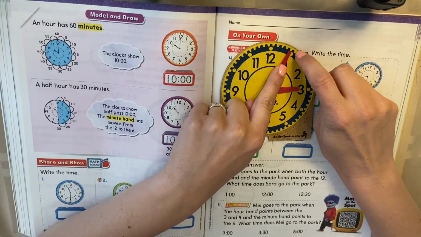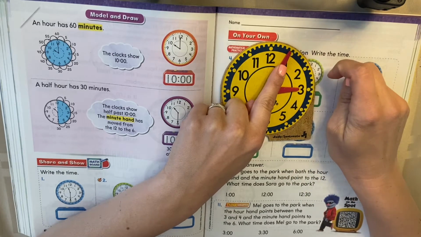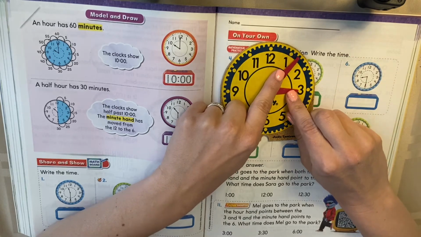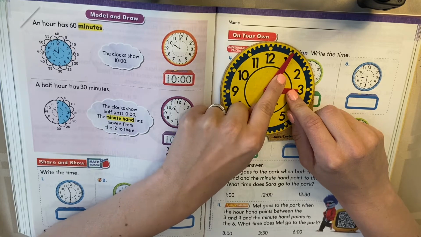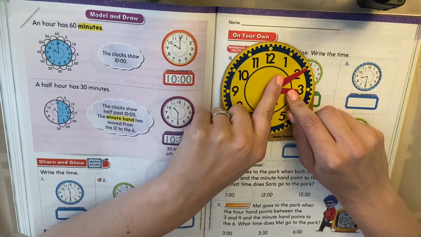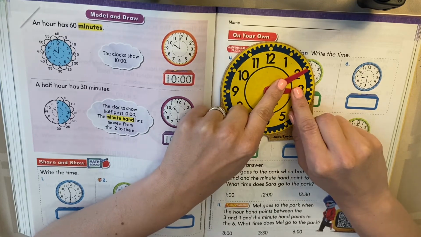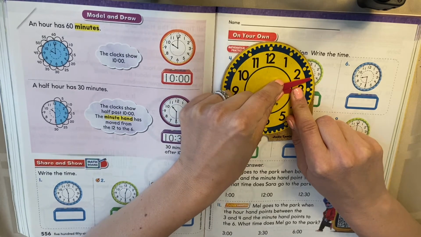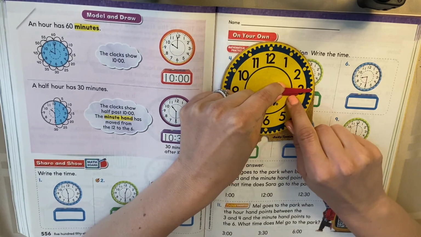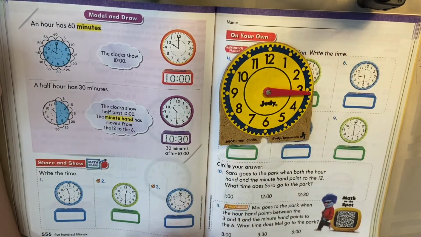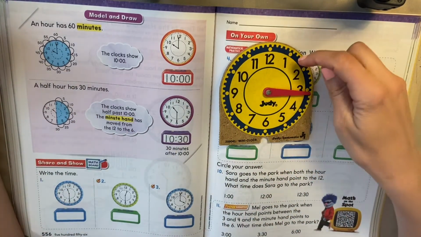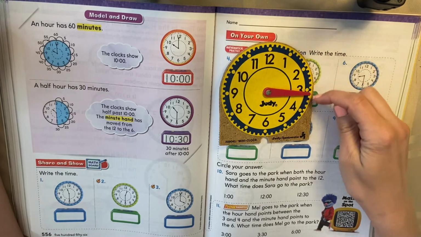So remember, we count these by 5s, because there's lots of little minutes, there's 5 little minutes in between. So each time when we get to the next big number, 5 minutes have gone by. So that was 5, then there would be 10 minutes, right? It's like 10, 11, 12, 13, 14. When it gets to 3, 15 minutes. Okay, so as it moves around, we count these numbers by 5s.